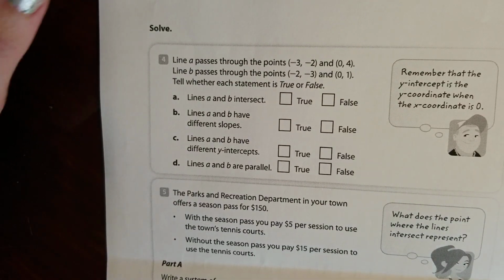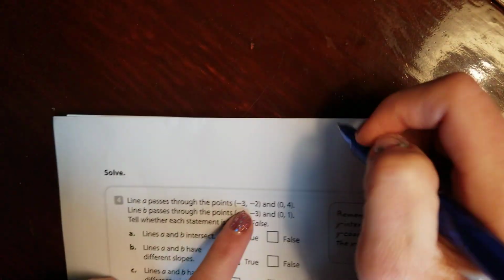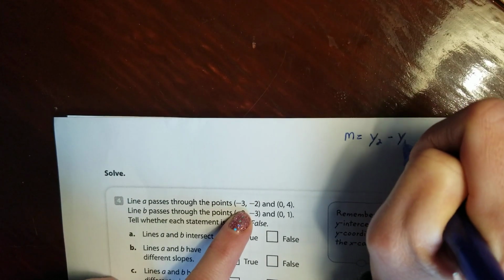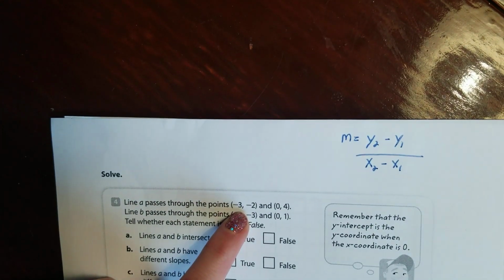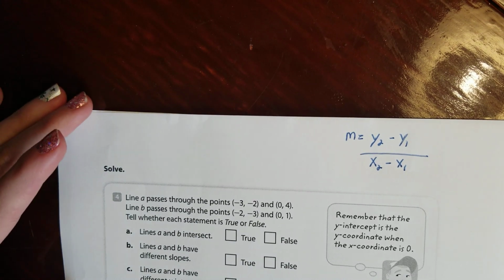So a lot of these questions we can answer just knowing what the slope is. So your slope formula is your second y minus your first y over second x minus your first x. We could also graph these and you could tell some of the answers.